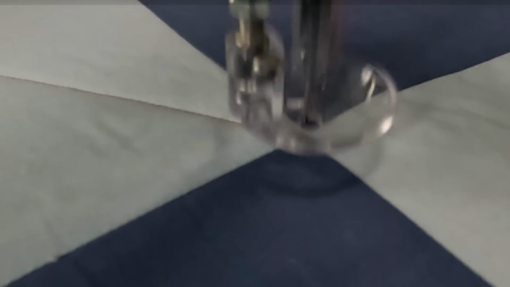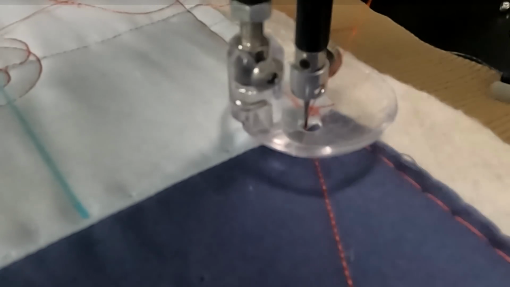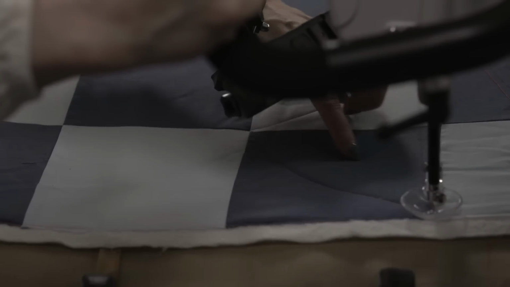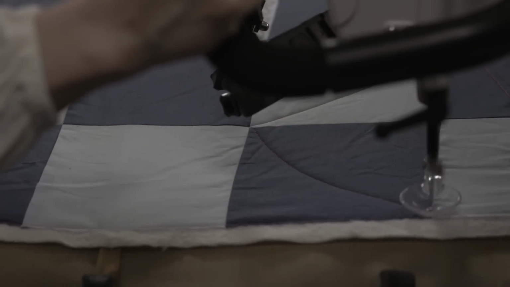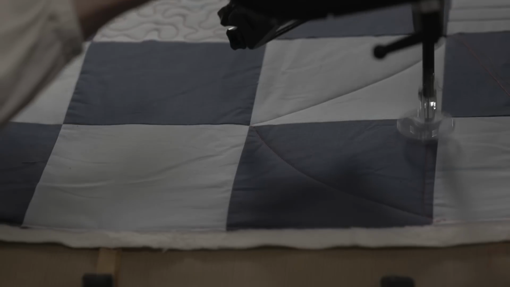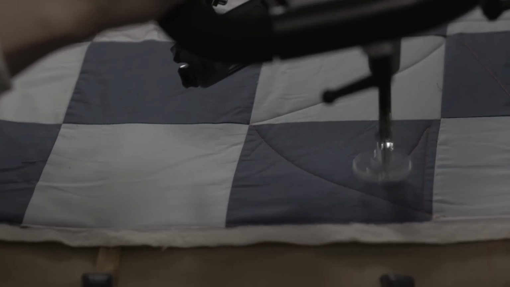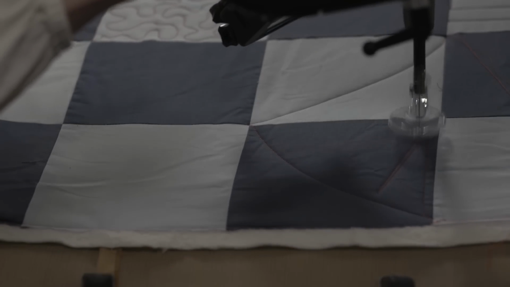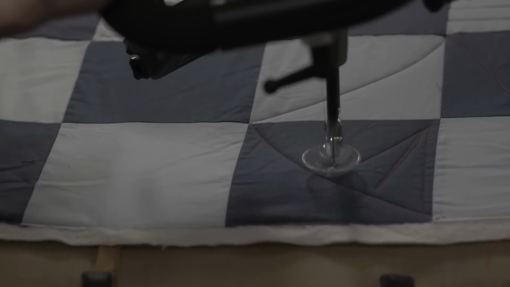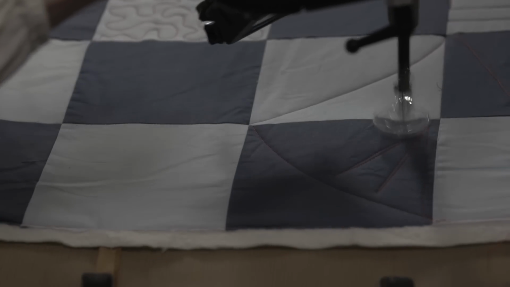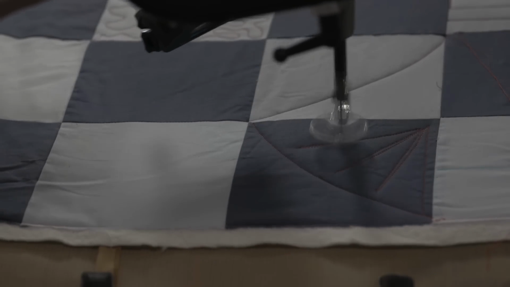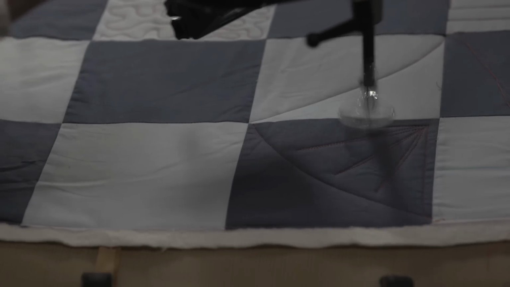Okay, I'm going to arc over to this down point, and then I'm going to arc up. Okay, so I want to fill in this side here. You could get really precise with this and measure stuff, or you can just go kind of free form, a little more organic.